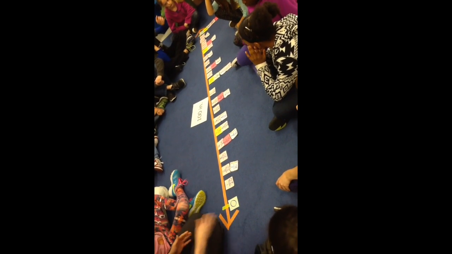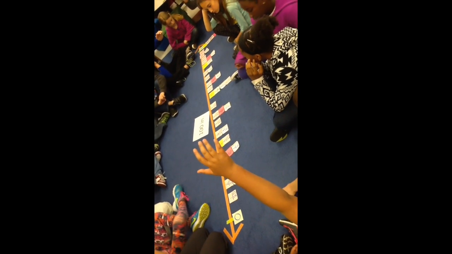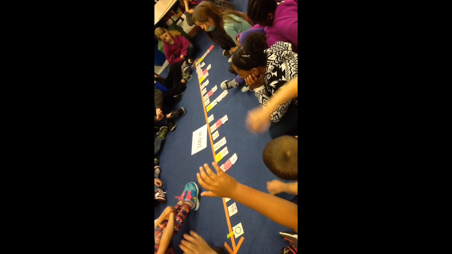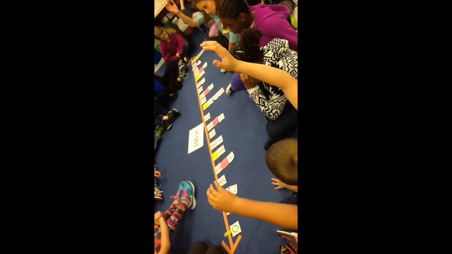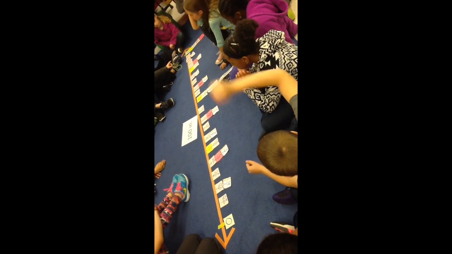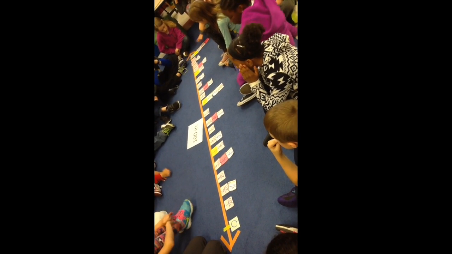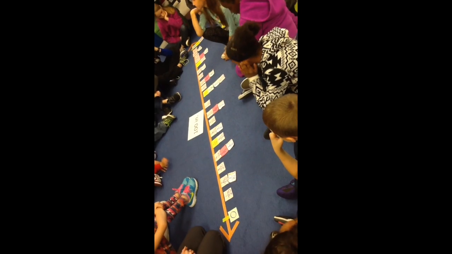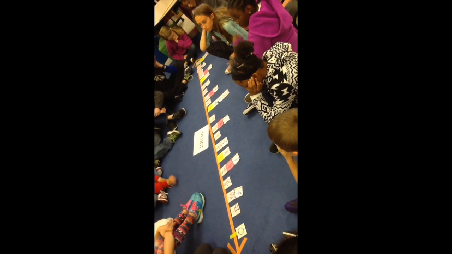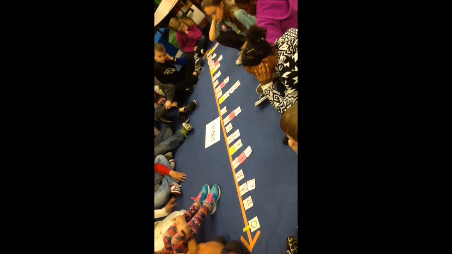What fraction do we see that has the most equivalent fractions? Where do we find that one? London. At the end. Equivalent fractions. All of our whole numbers, right, are fractions that represent them. What else did we find today as we were placing our fractions on? What did you notice, Marissa?